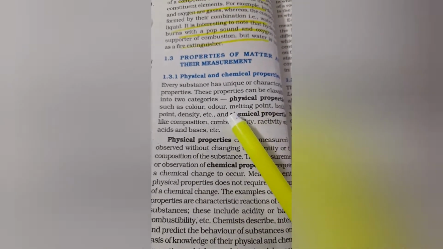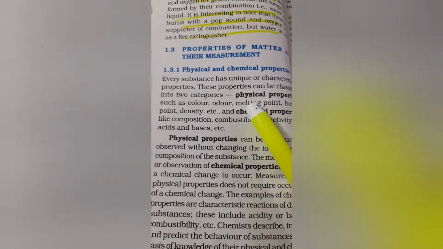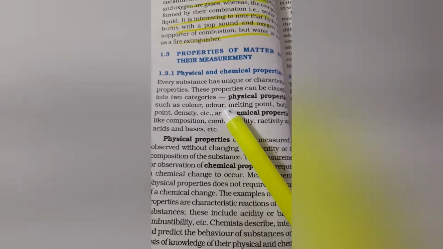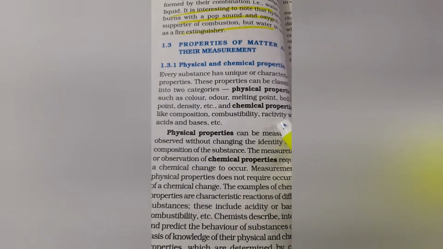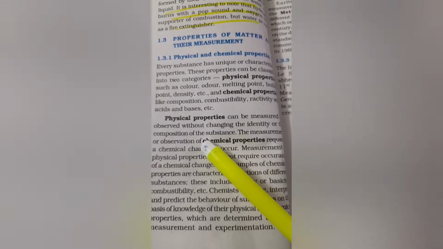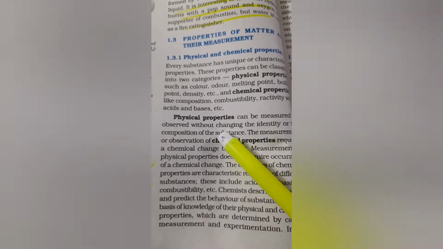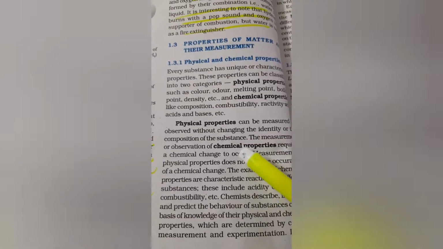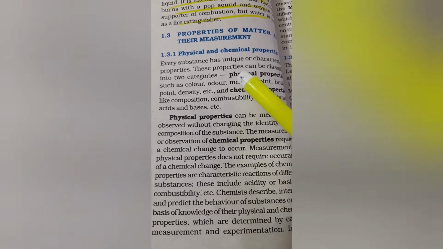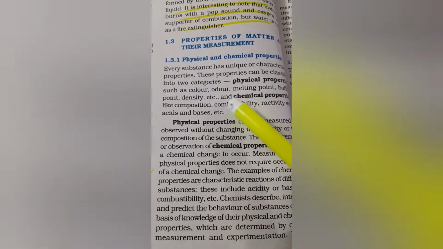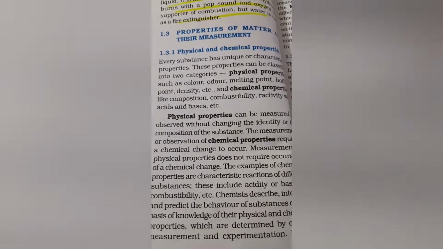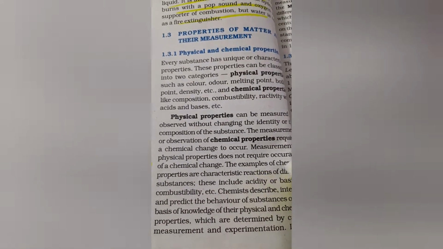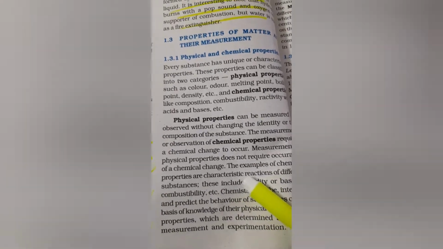Now, properties of matter and measurement. So, physical and chemical properties. Every substance has characteristic properties which you can divide into physical properties like color, odor (odor means smell), melting point, boiling point, density. Chemical properties are composition, combustibility, reactivity with acids and bases and all that. Physical properties can be measured and observed without changing the identity or composition of the substance. For instance, if you smell an agarbatti, it is always the same smell, it never changes. The measurement of physical properties does not require a chemical change to take place.